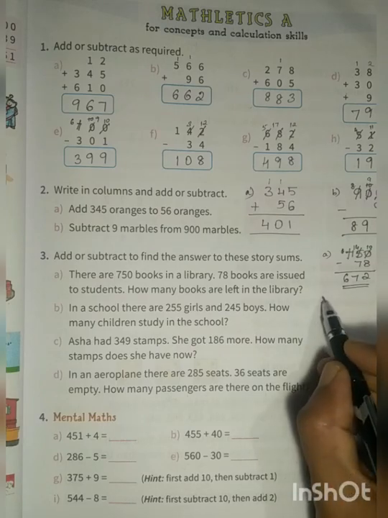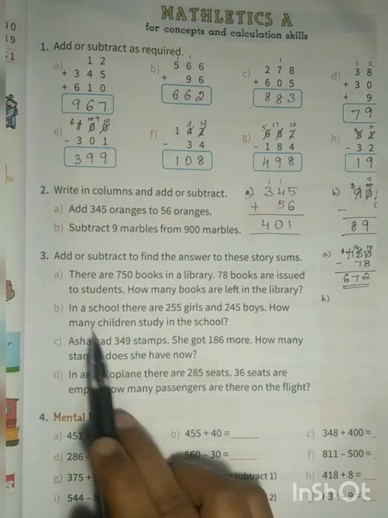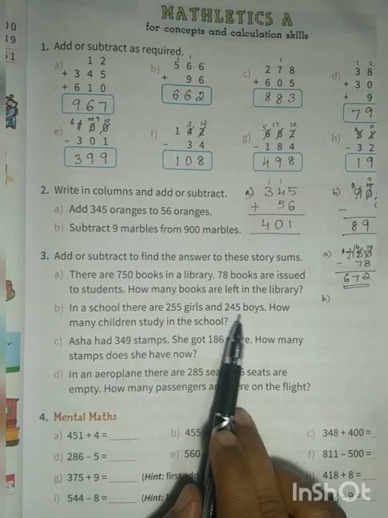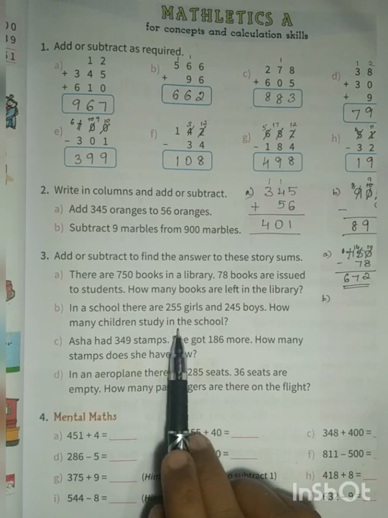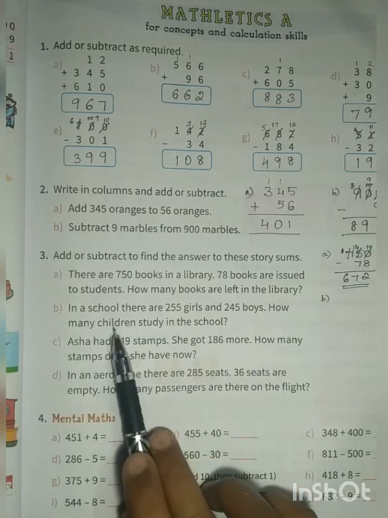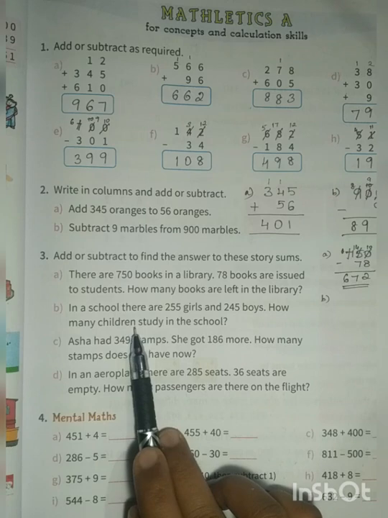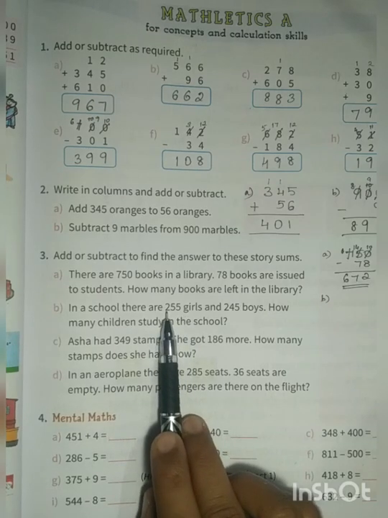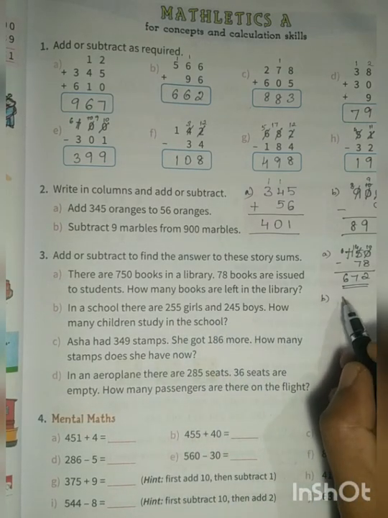The next one, B. In a school, there are 255 girls and 245 boys. How many children study in the school? When we say, what is the total? Like how many children? When it is children, it can include both boys and girls. So here, what we do is we add girls and boys. So here it is addition.